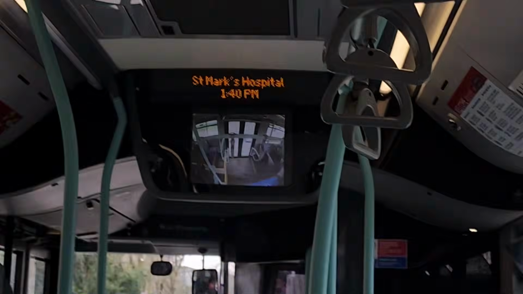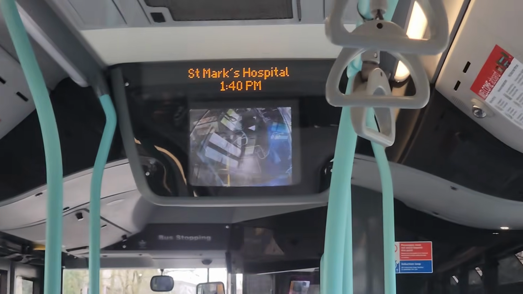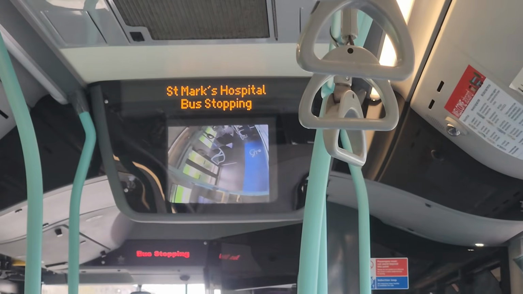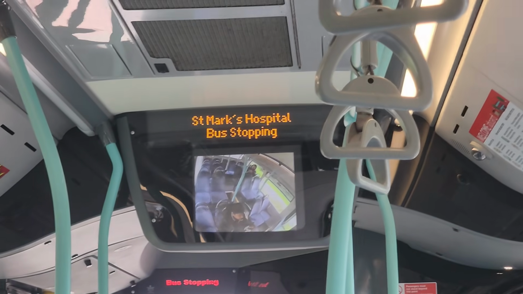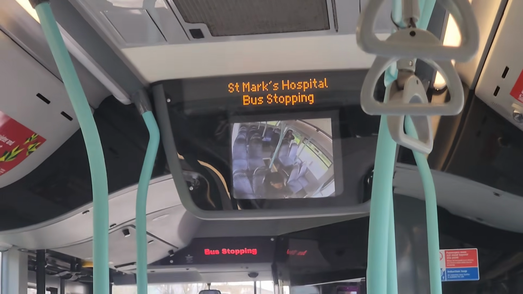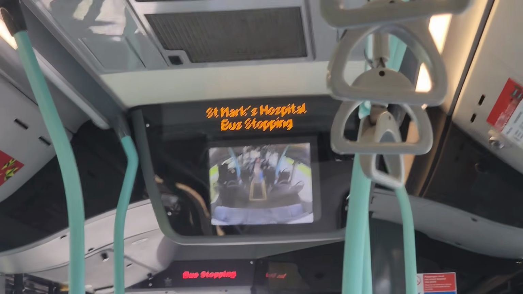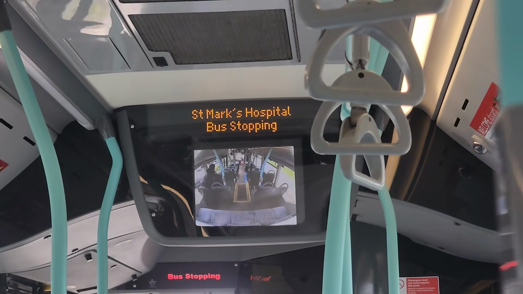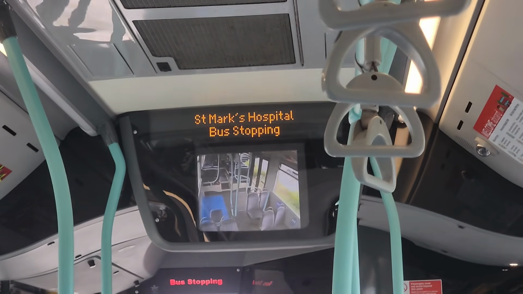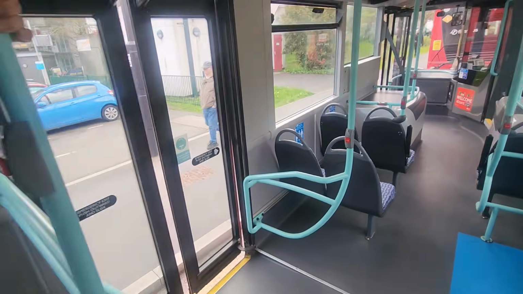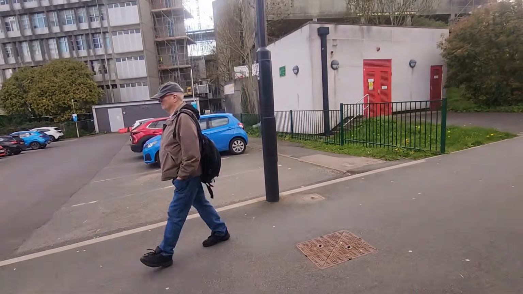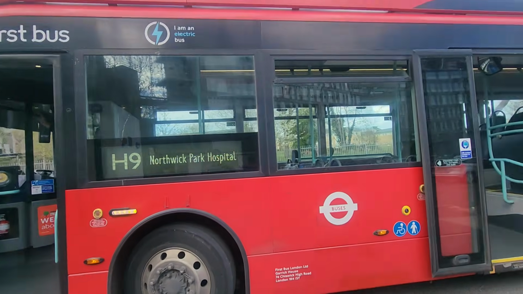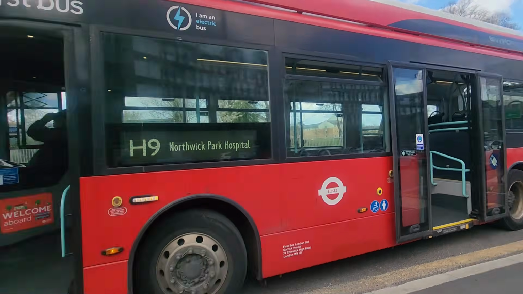St Mark's Hospital. We are now at St Mark's Hospital, the last stop of the route. Let's press the bell to get off the bus at the next stop. We started here at St Mark's Hospital and now we're ending here at St Mark's Hospital, ready to take the H10 next. Thank you, driver. Just completed the full journey.